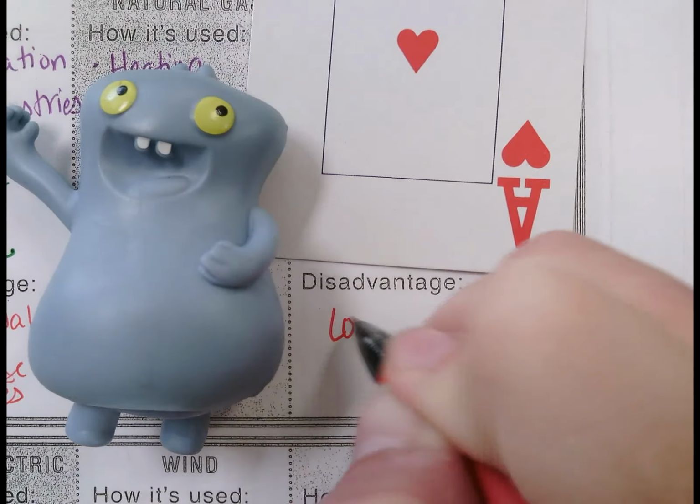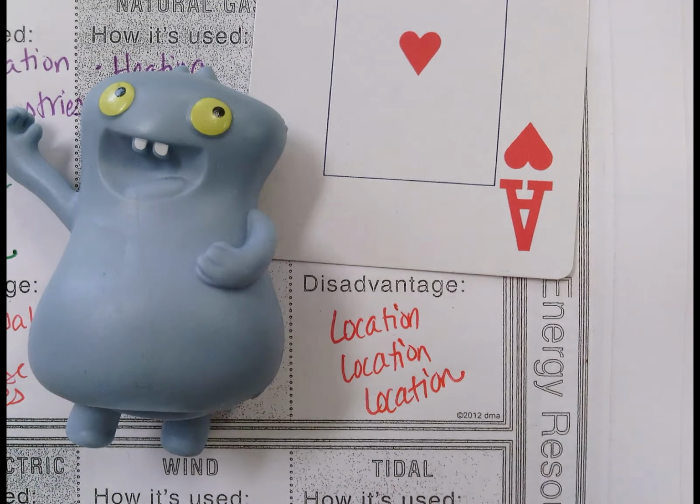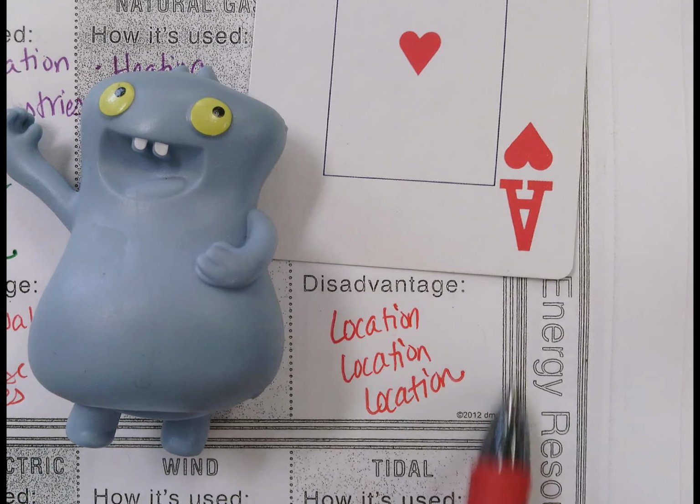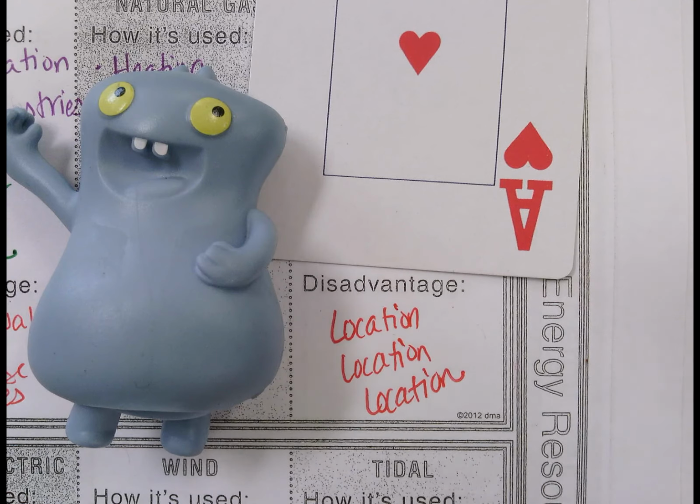Disadvantage, location. And that simply means the best locations, I guess, would probably be along the equator, where the sunlight hits most directly throughout the year. Obviously, if you live in Alaska, you're going to have long periods of darkness or very little sunlight, so it wouldn't be prudent to put a solar panel there. So it really just depends on location. That's pretty much all for that one.